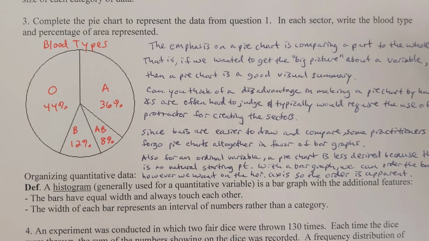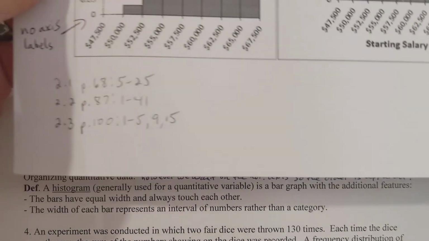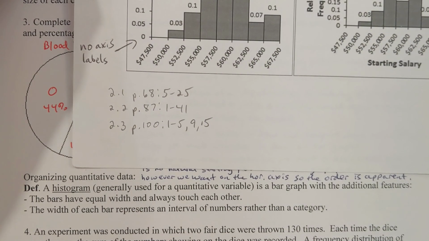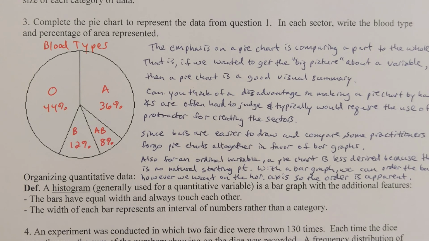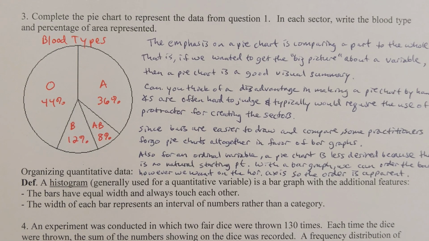So that's basically it with section 2.1. If you want to begin looking at the homework in 2.1, it's on page 68. You should be able to have a go at those problems when you get a chance. Where it says organizing quantitative data, that's where section 2.2 begins. I'll begin section 2.2 in the next video.